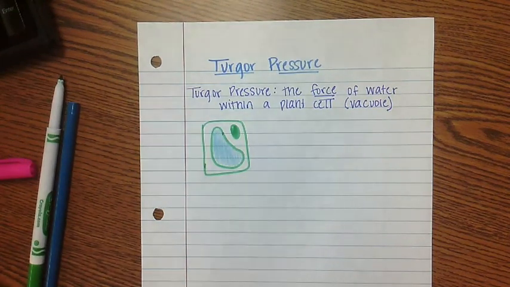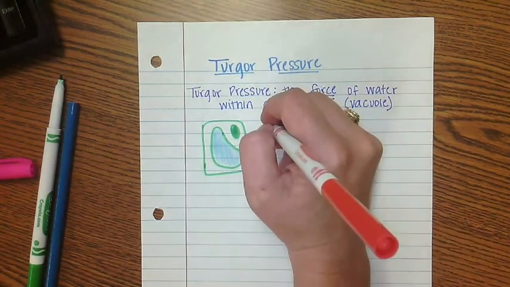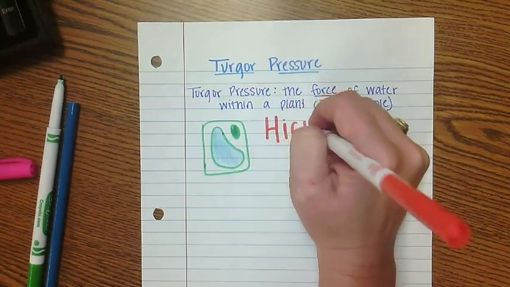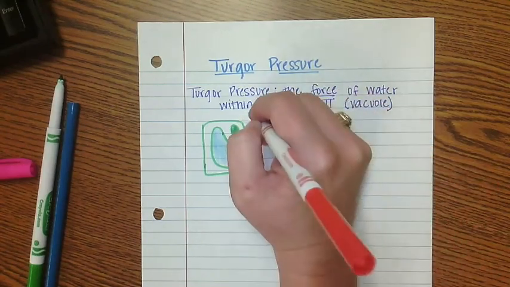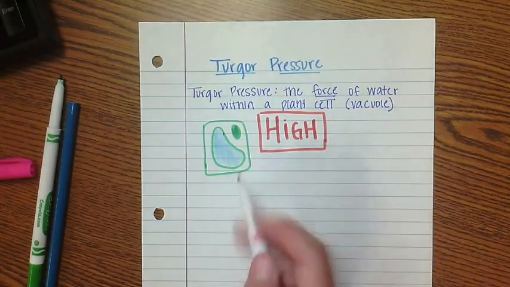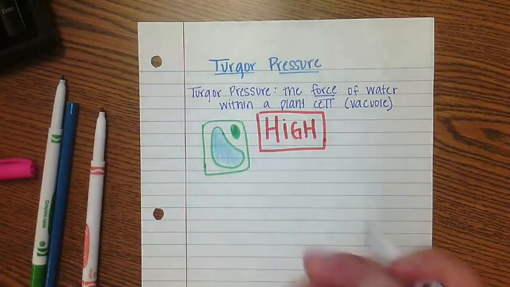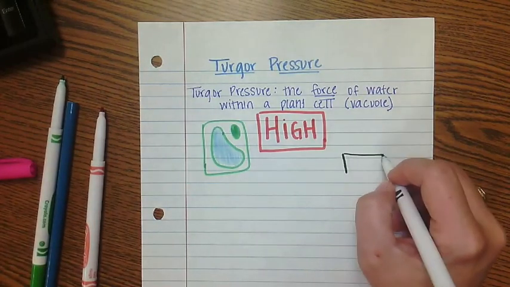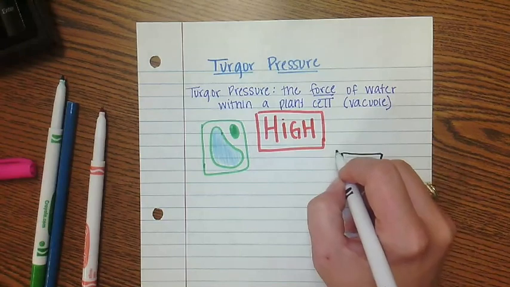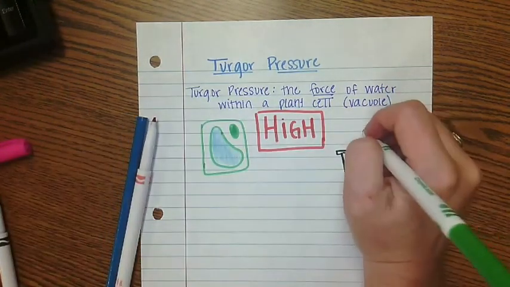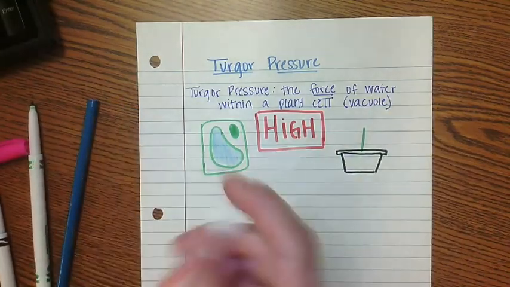When we talk about turgor pressure, we either say that a plant has high turgor pressure or low turgor pressure. In this particular plant cell, the turgor pressure is high. It is full of water, so it has high turgor pressure. So our plant would look like this. Let's draw a little plant. Put a pot here, and the stem, and the flower.